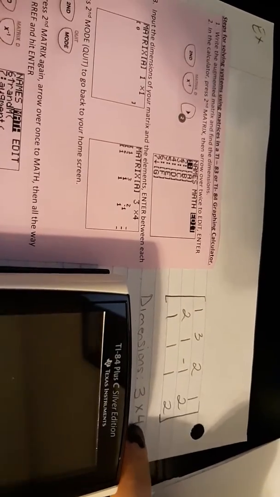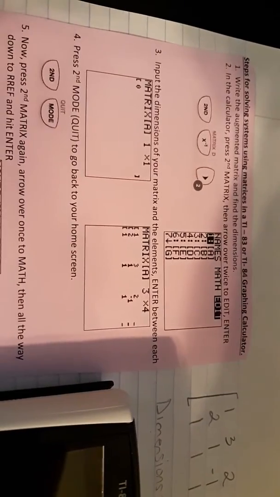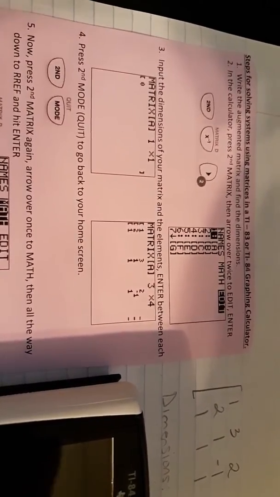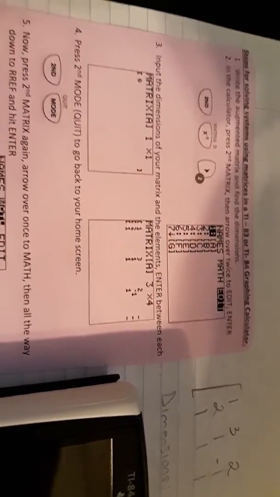So it says the first step is to write the augmented matrix and find the dimensions. We're going to use the example we were just looking at. We have those same coefficients and constants, and the dimensions are 3 by 4. Remember, it's rows by columns. So once you've done that, in the calculator, you're going to push second, and then a button that has the word matrix above it. Arrow over twice to the word edit. So those are the buttons: second, and then the X inverse button, and then you're going to push the arrow over twice. So let's see what that looks like.